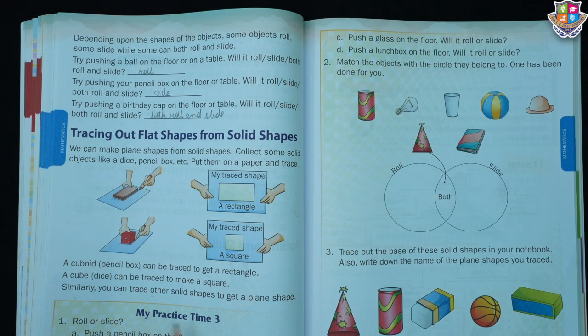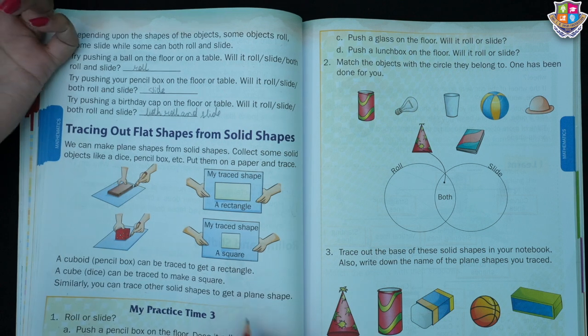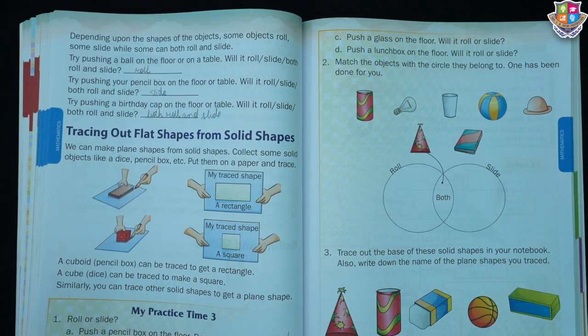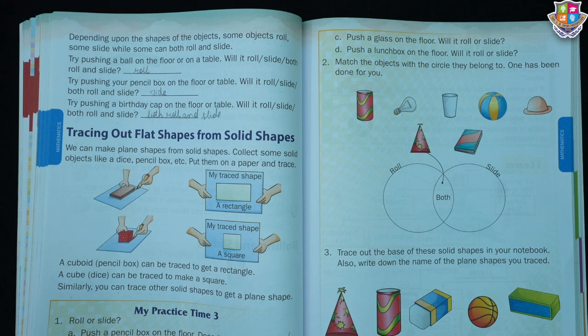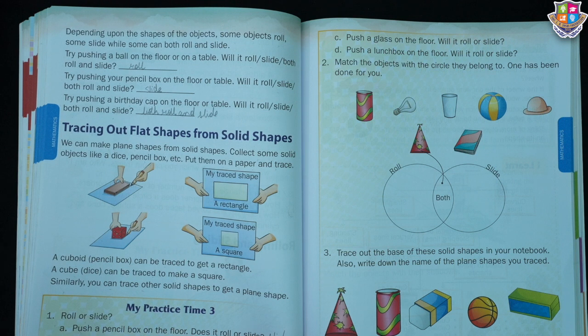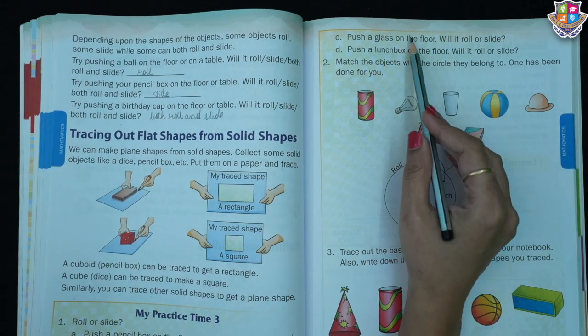Now, my practice time 3. Roll or slide. Push a pencil box on the floor. Does it roll or slide? Slide, right? A pencil box always slides. Then push a bottle on the floor. Does it roll or slide? Both. They can both roll also and slide also. These two similarly you will do.